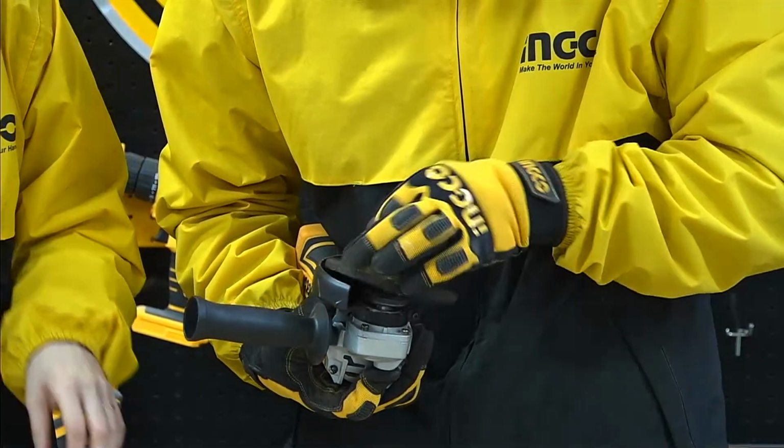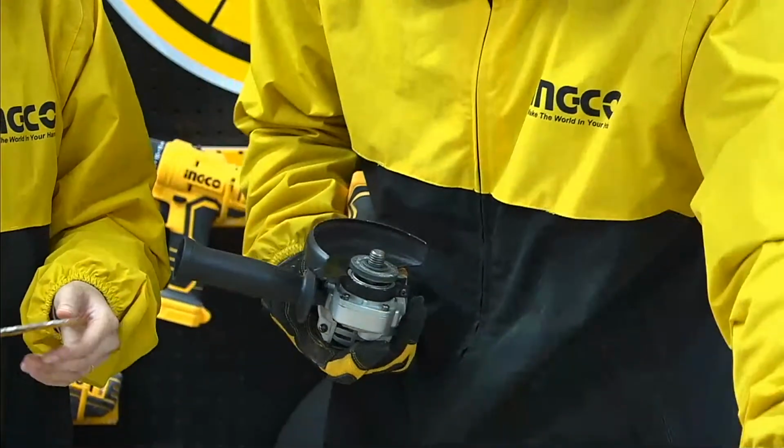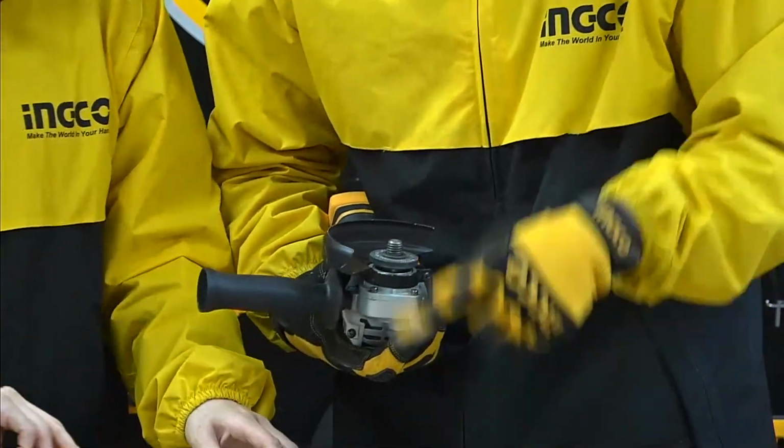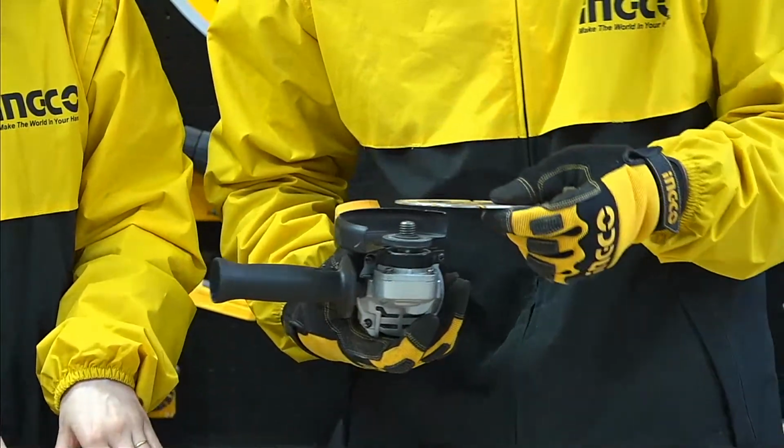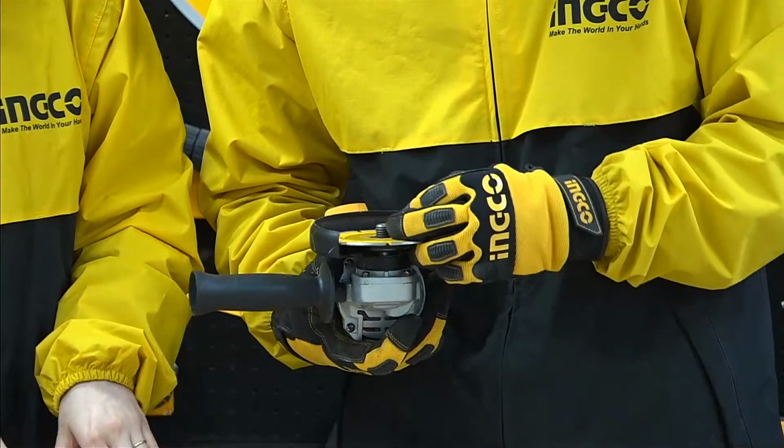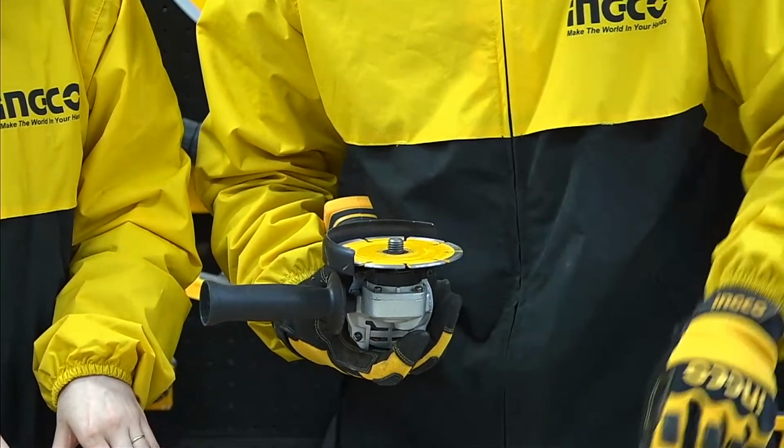Okay. Change the disc to this one. I think we start from the dry one. Here, the dry cutting disc.